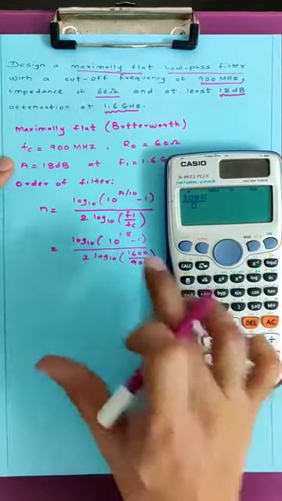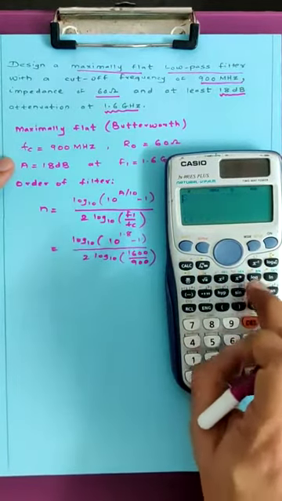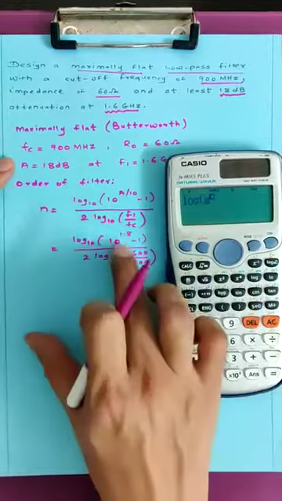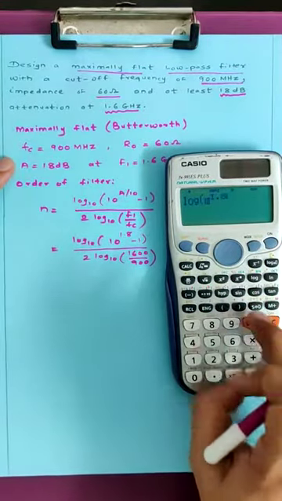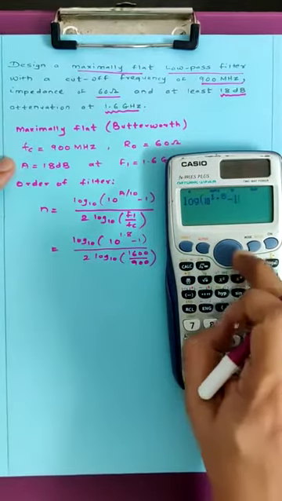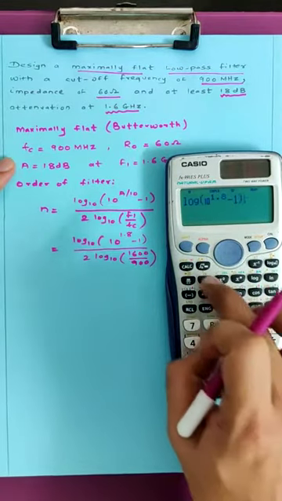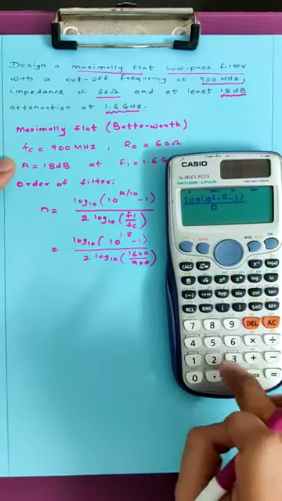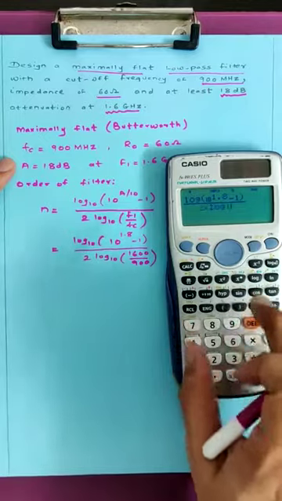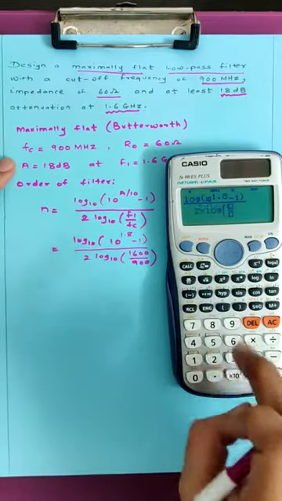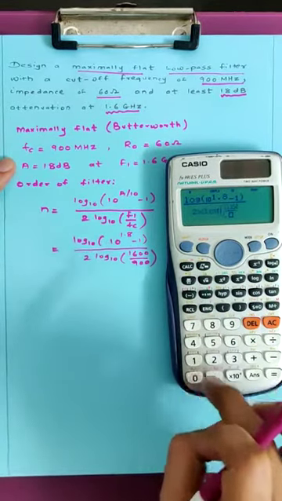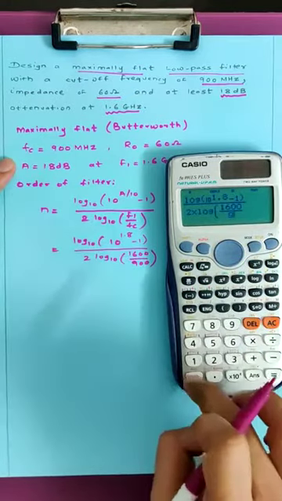So logarithm of 10 to the power 1.8 minus 1, divided by 2 into logarithm of 1600 by 900.